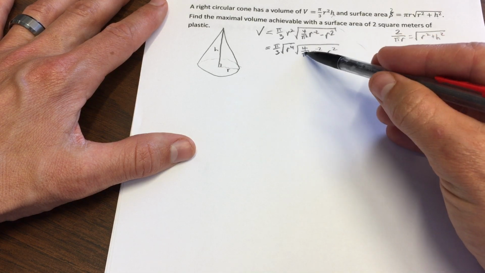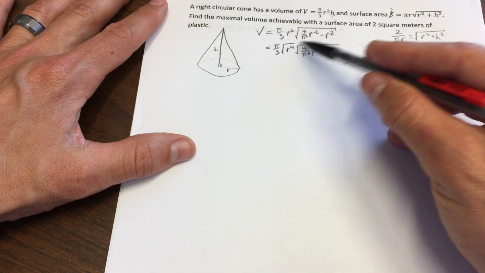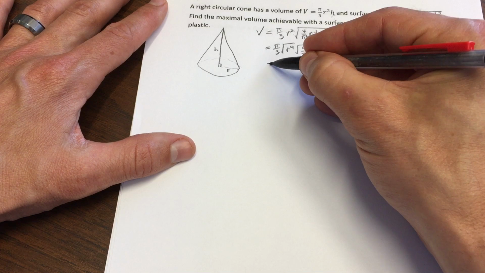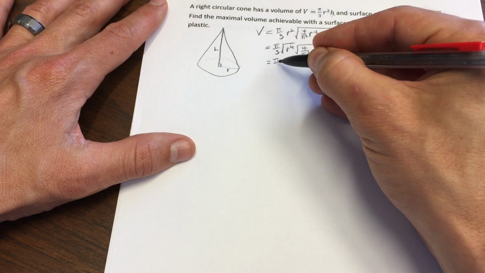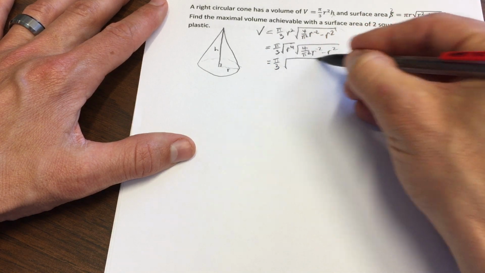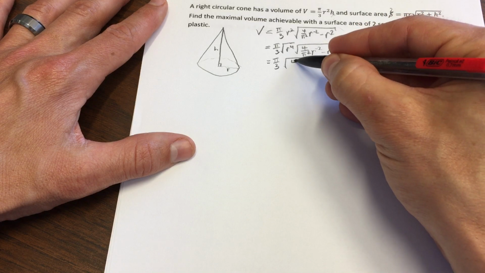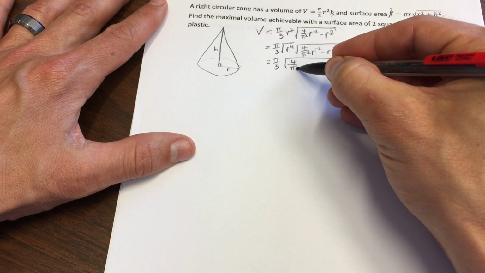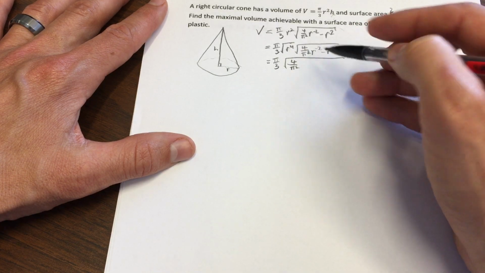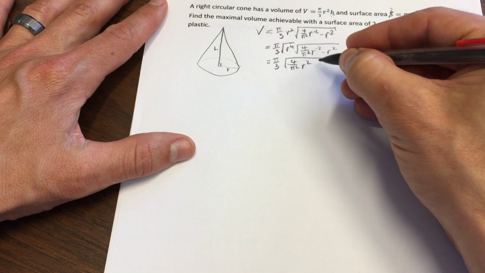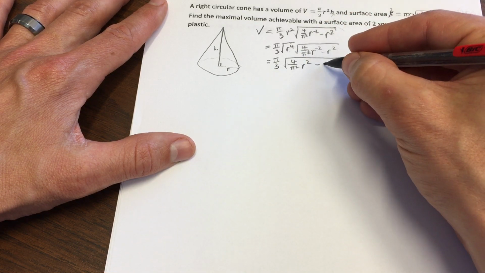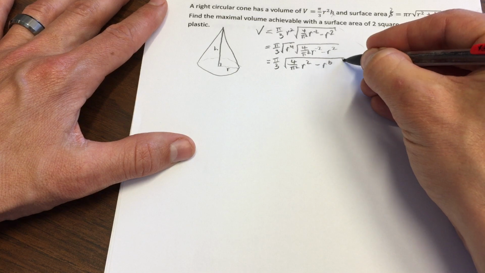So I'm going to multiply the things to the right. That times r squared, that times r squared. So I get pi thirds square root of 4 over pi squared r to the 4th, r to the negative 2 comes out to r squared. R to the 4th, r to the 2 comes out to r to the 6.